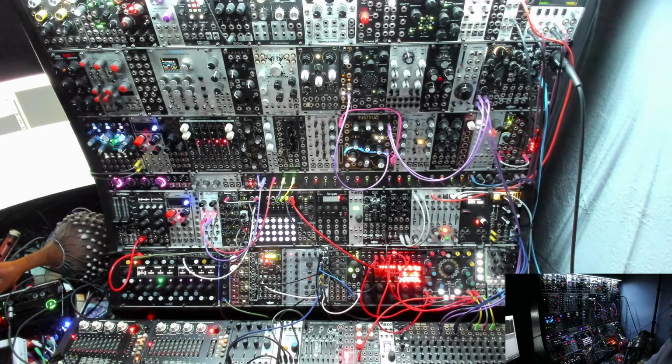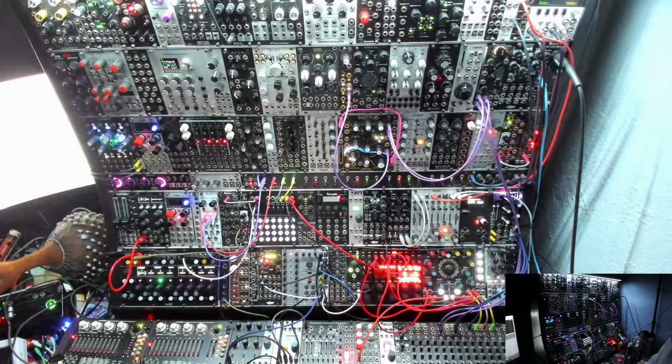Oh no, what did I just do? Oh no, oh no. Started Splice. I didn't want to start Splice. Damn you, go away. You don't want any.